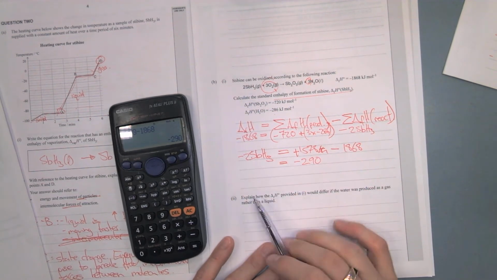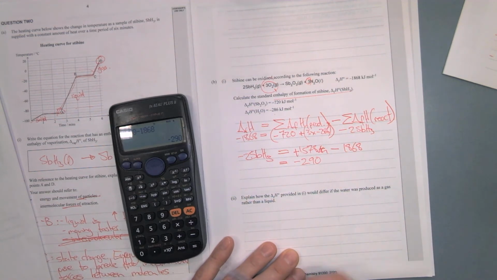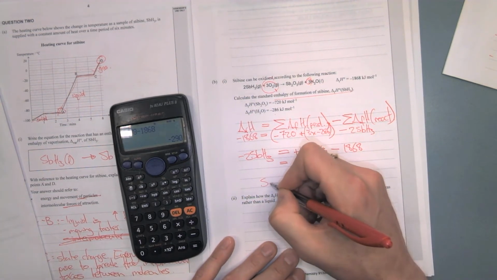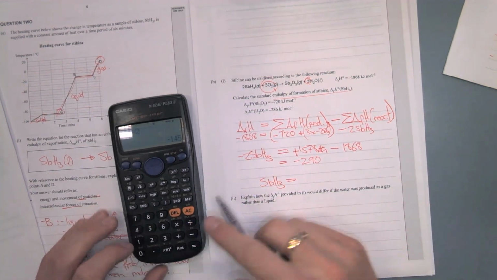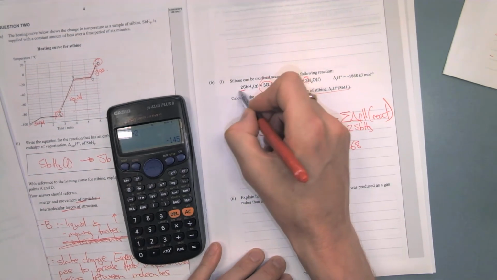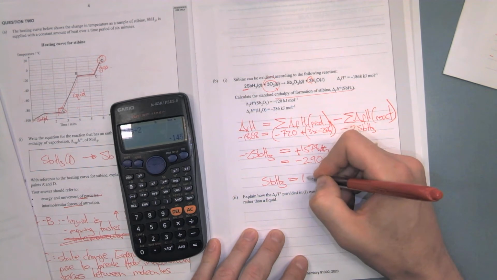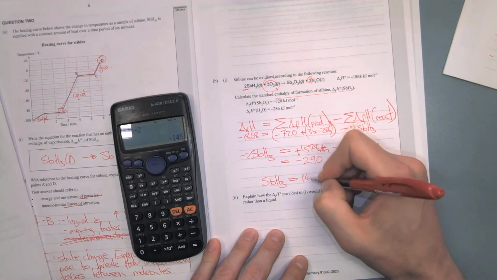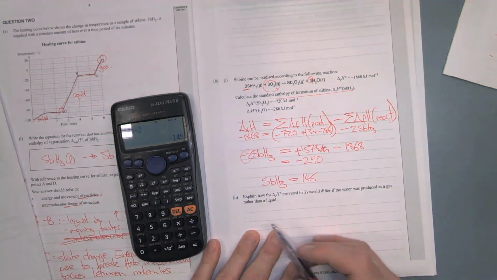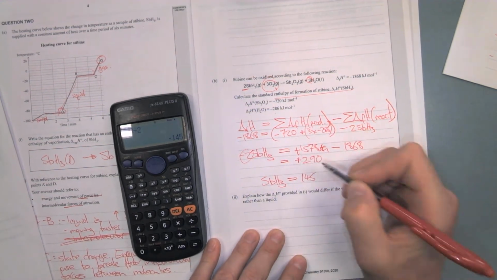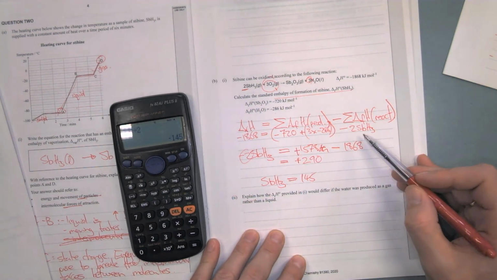So negative 2 SbH3 is negative 290. So SbH3 is equal to half that. The reason I'm doing the divide by 2 here is because there are two of those, and that's going to equal 145. Changing the signs because I want to get that to not be negative, so I'll change that sign there as well. So that's now positive 145. Let's go back and put my units in as well.